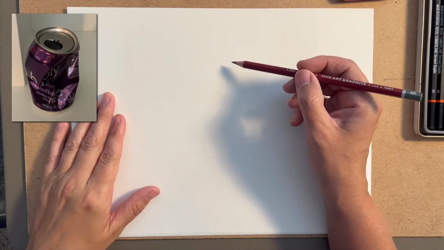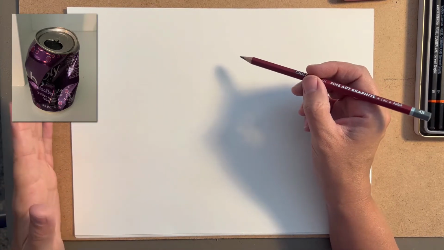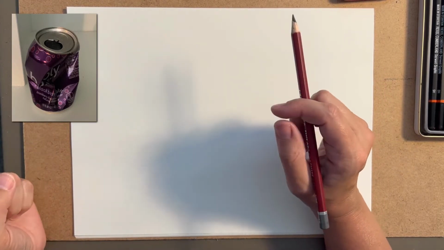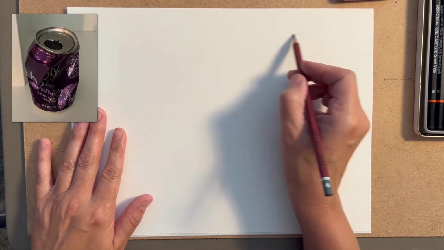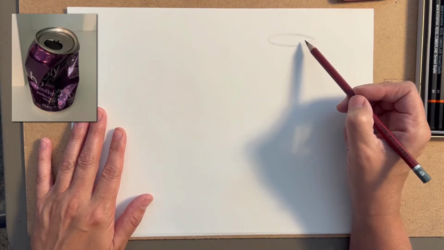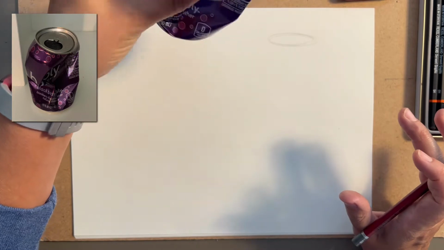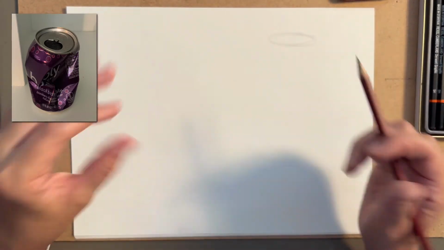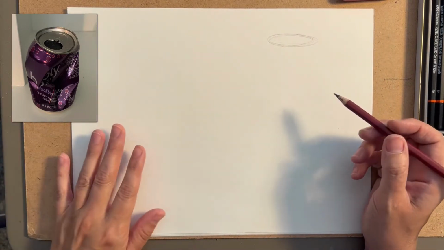So I'm going to start with the silver top of the can, which is wonky because it's not like a true ellipse. An ellipse, for those of you that need a review, is a shape like an oval, where an object has a circle on one end, but based on your viewpoint, it changes the shape of that circle. So it's not a true ellipse because it's been crushed. So I've got to figure out how that's going to work.